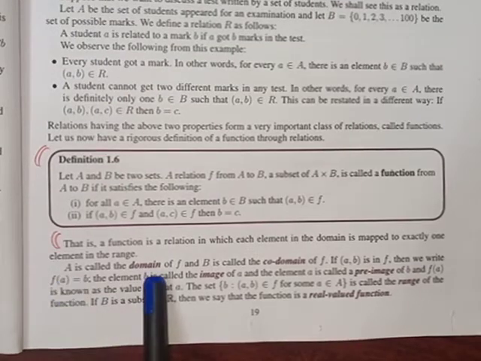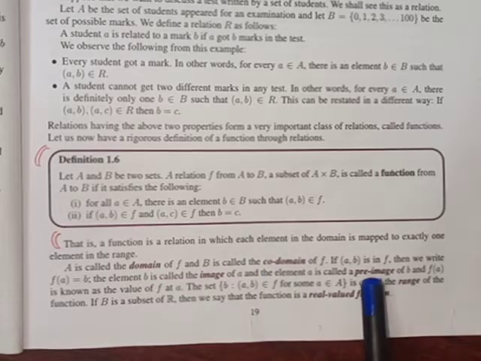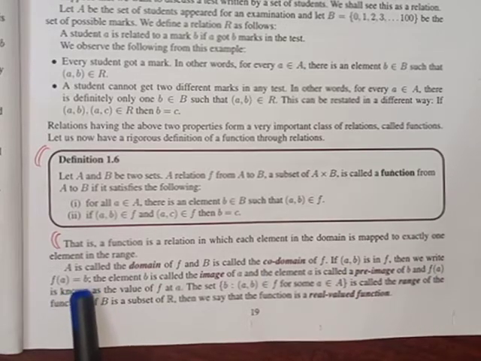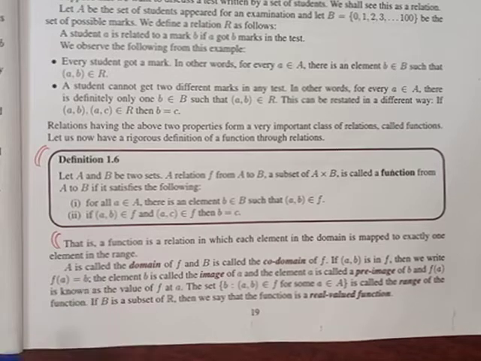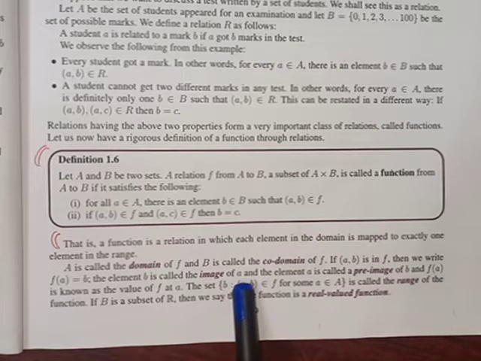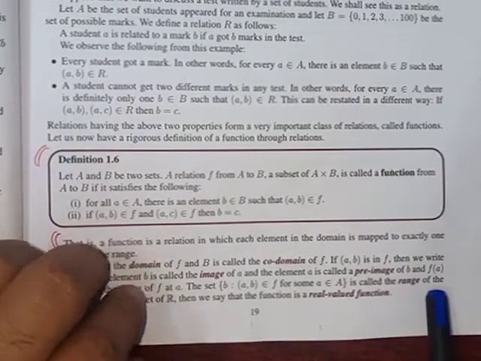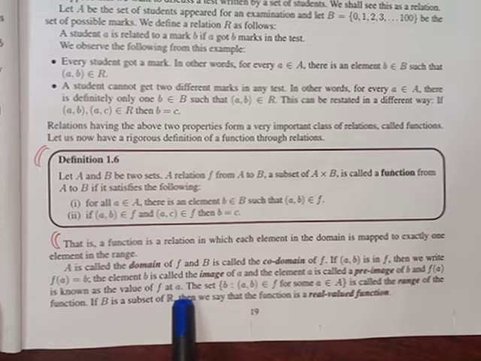Here, the set A is called the domain and set B is called the codomain. If (a, b) is in f, then we write f of a equal to b, that is, the image of a is b. The element b is called the image of a and the element a is called the pre-image of b. And f of a is known as the value of f at a.